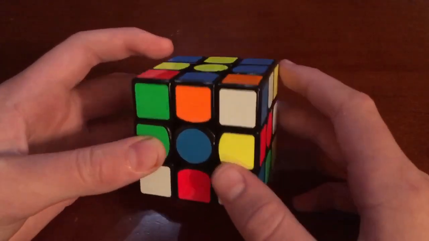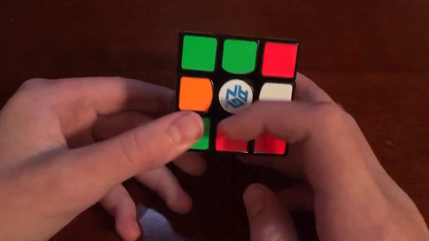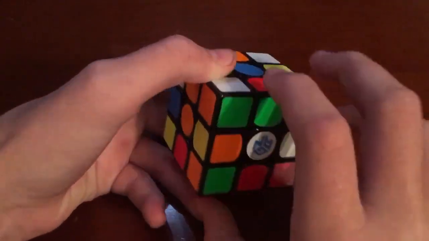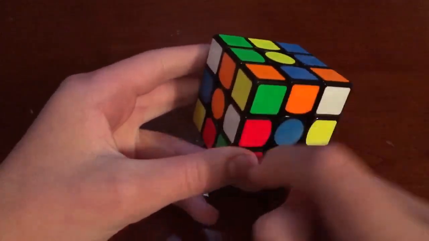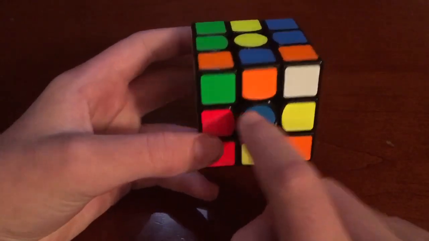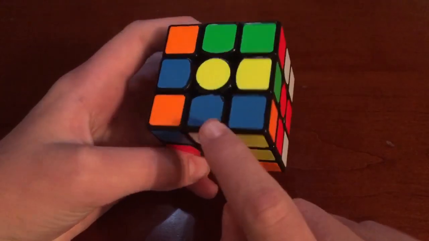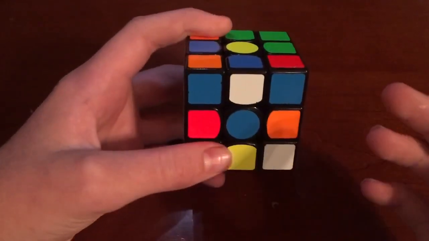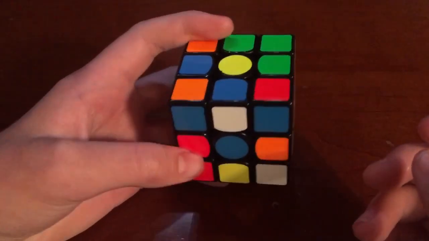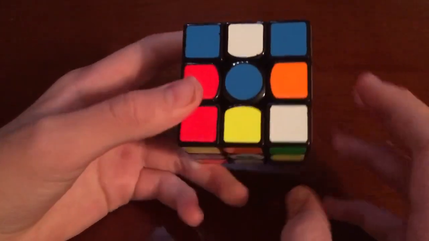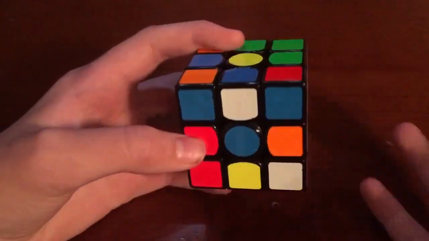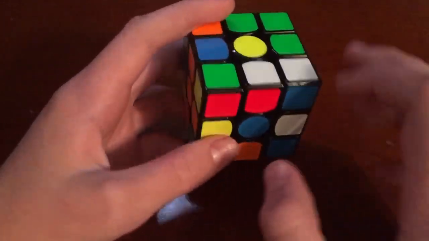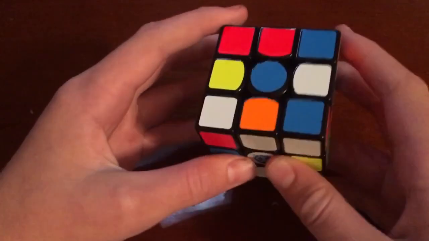So if we group 4 edges on the front, we can just do a D and then an L prime to group these 2 edges on the front, a U to put this edge on the front, and then an R2 to put that edge on the front. You should be able to do this relatively easily if you know how pieces move around the cube. And then, just to orient them, we are going to do an F. And now, every single edge on the cube is good.